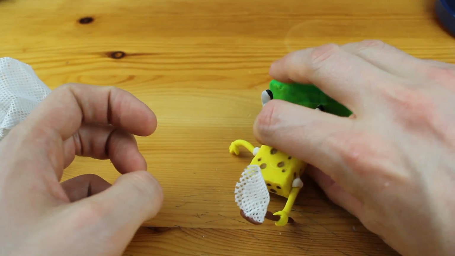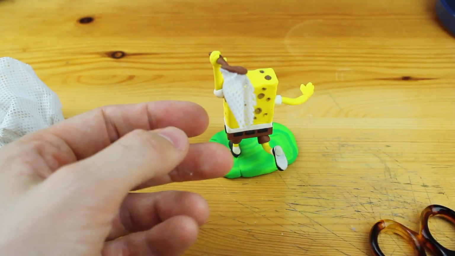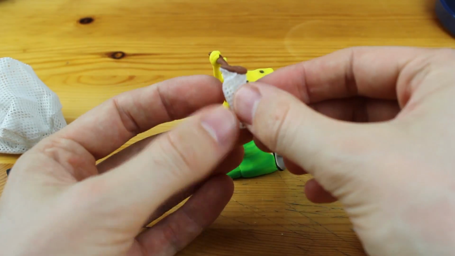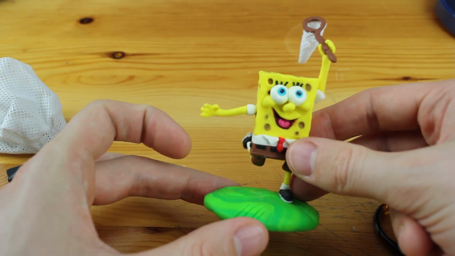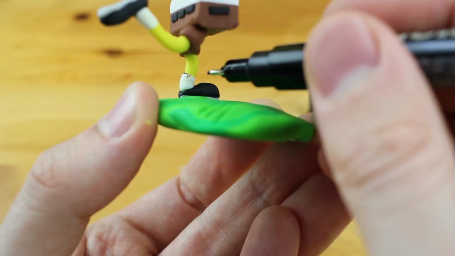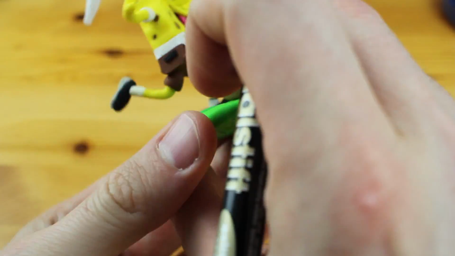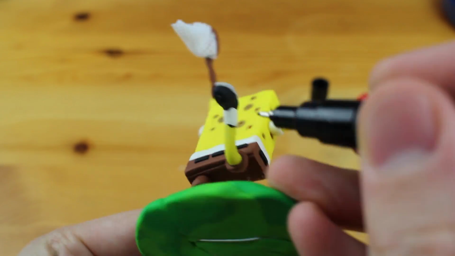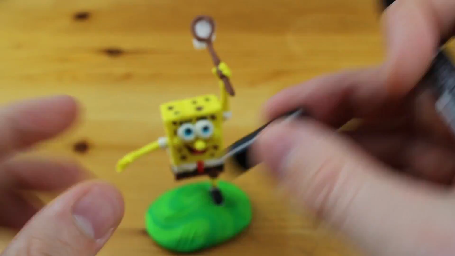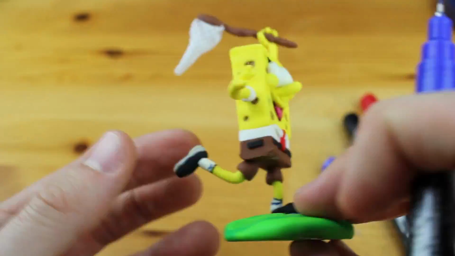Almost done. I'm using super glue for all this gluing action. It's very fast drying and the perfect tool for this kind of work. Okay, what is next? I bought some new pens, and the socks of SpongeBob have these 3 colored lines: black, blue and red. Just be careful while painting. The other leg as well, or the other sock.